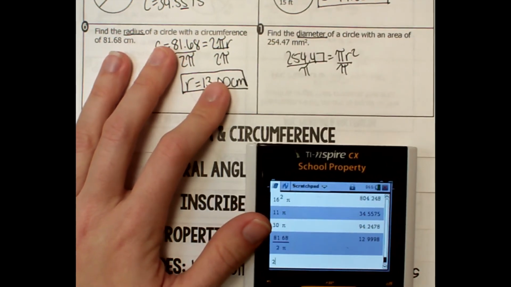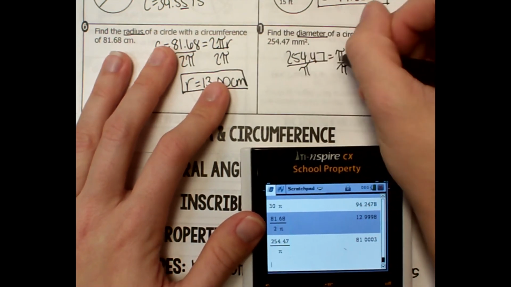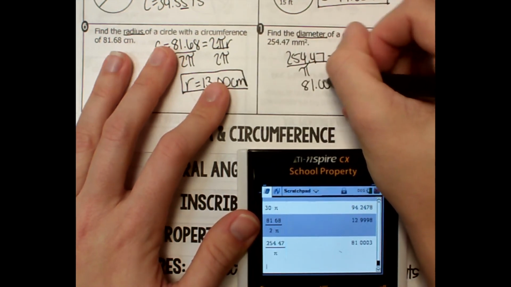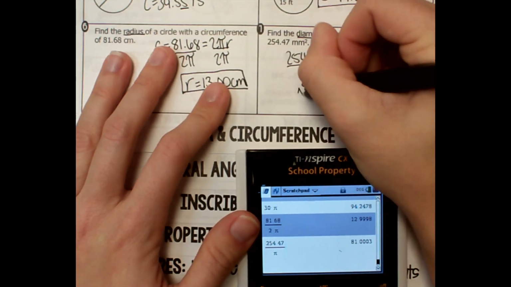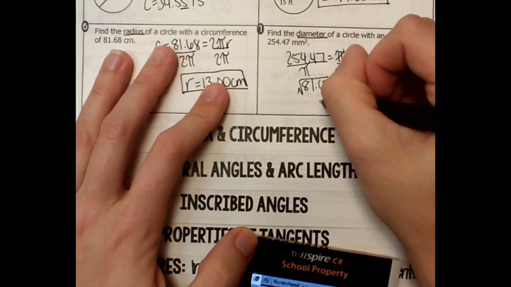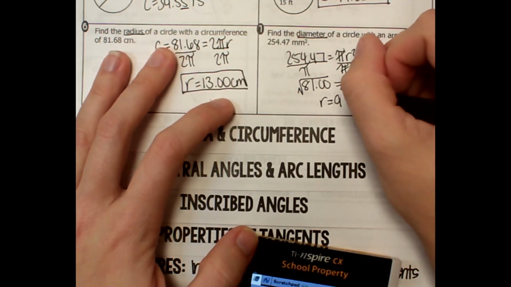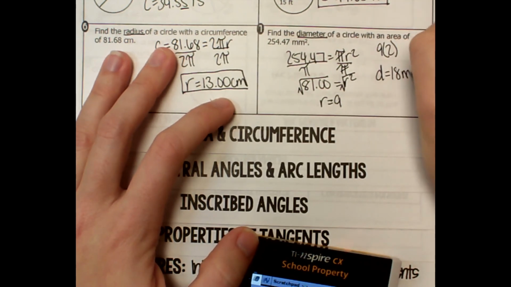So we do 254.47 divided by pi. You get that that is equal to, so these cancel out, 81.00. It's equal to r squared. To get r by itself, you have to take the square root. So in this case, you get that r is equal to 9. Didn't ask for radius, it asked for diameter. So if you multiply 9 times 2, you get that the diameter is 18 millimeters.